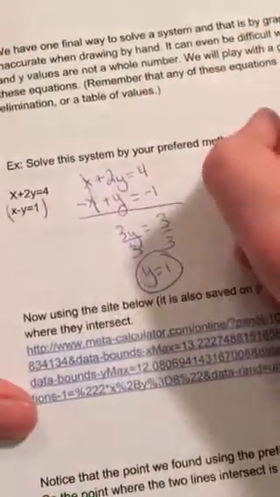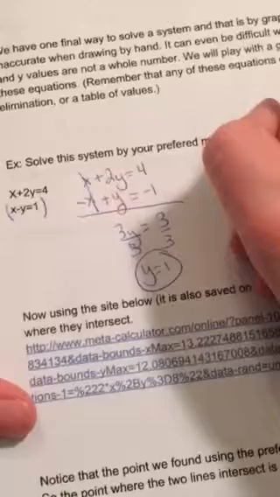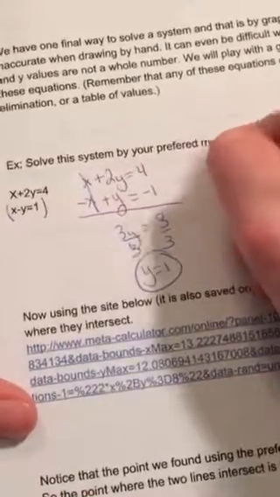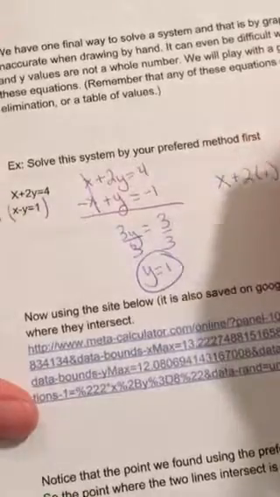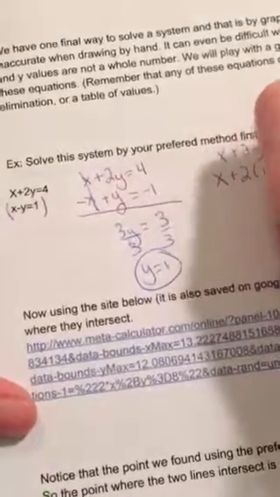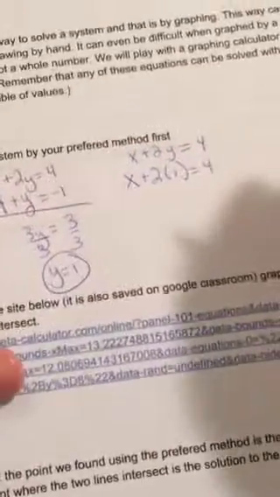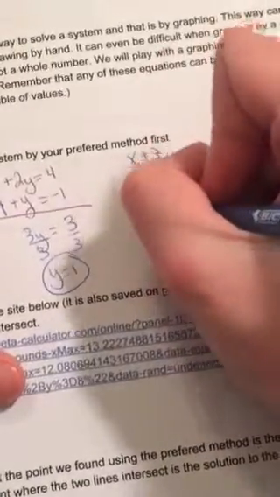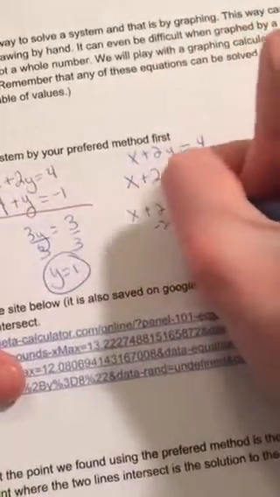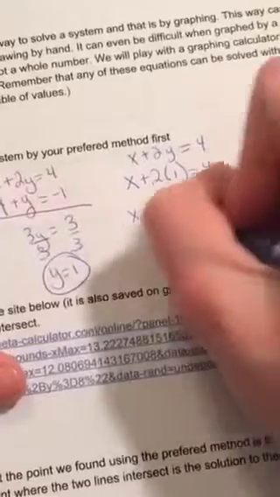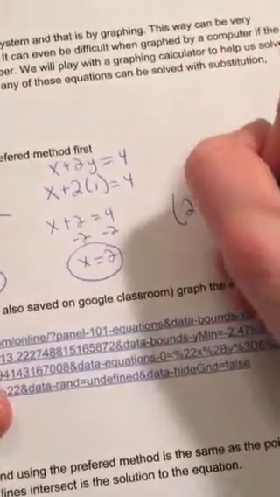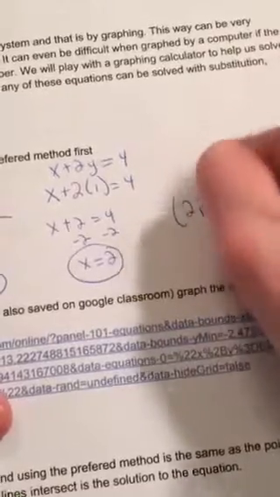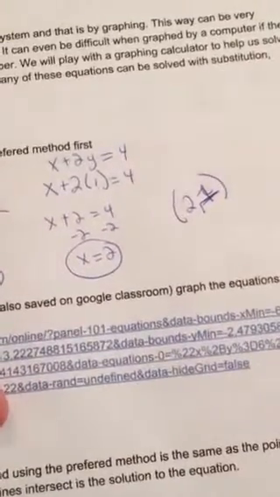Now I plug it back in. I'm going to plug y into the top one, so I have x plus 2 times 1 equals 4. I plug that into x plus 2y equals 4. So I get x plus 2 equals 4. If I subtract 2 from both sides, I get x equals 2. So my final solution, in point form, is 2 comma 1.